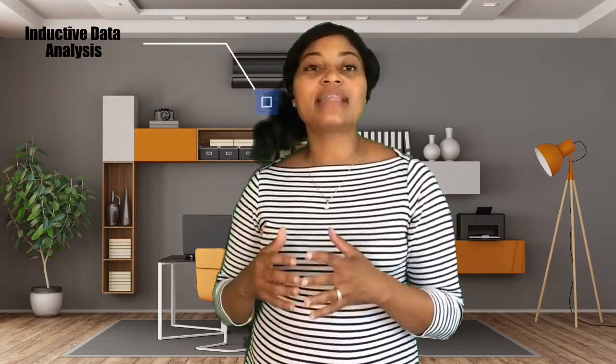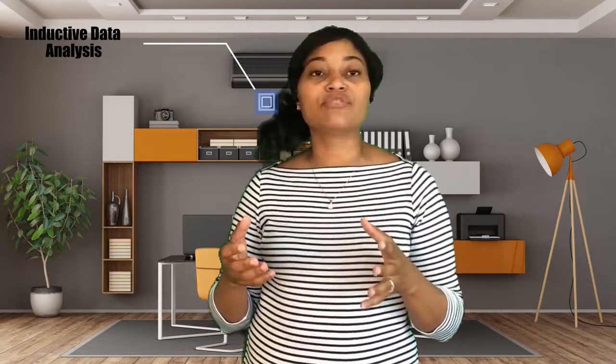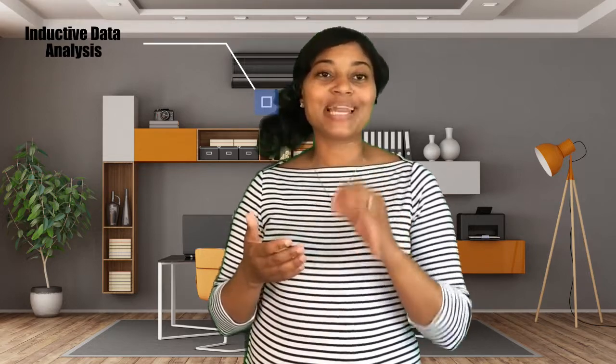The inductive data analysis is the next method that I want to talk about. And that's when the researcher puts all the data, they pattern the data, they put it in categories, and then they place them in themes. So you would actually have to take all of the information that you have taken from all the different data collection methods that you've used and place all of that data under a particular theme based upon the category that you put the participants' responses into.